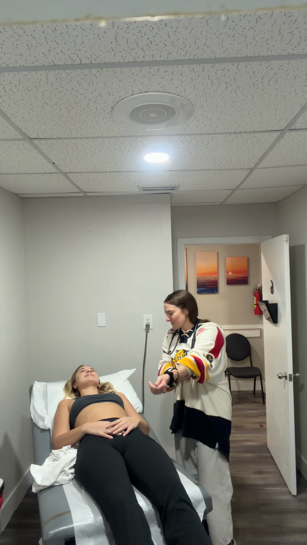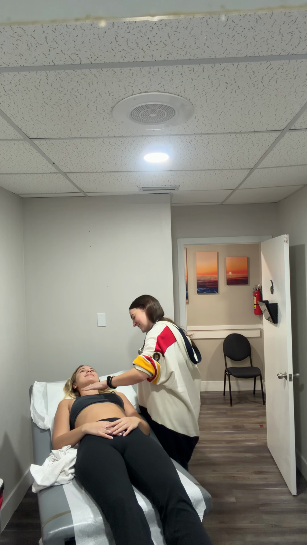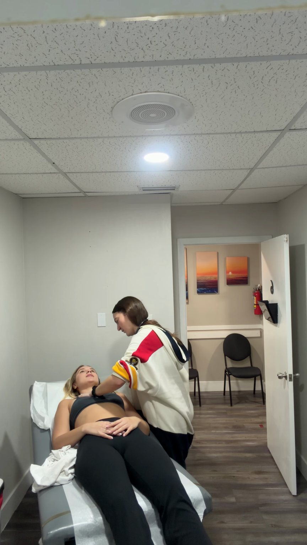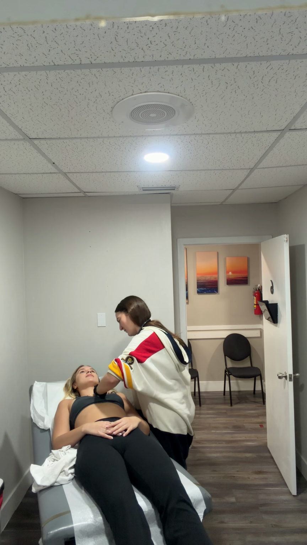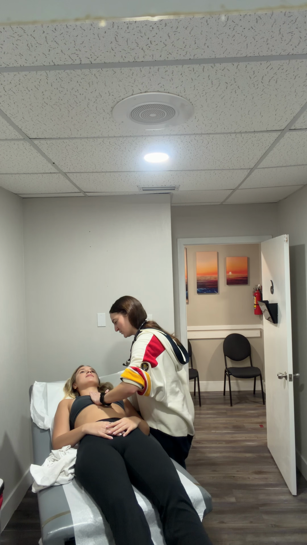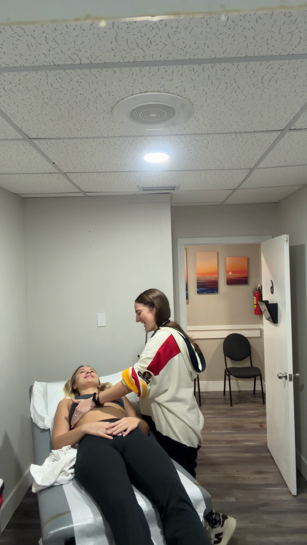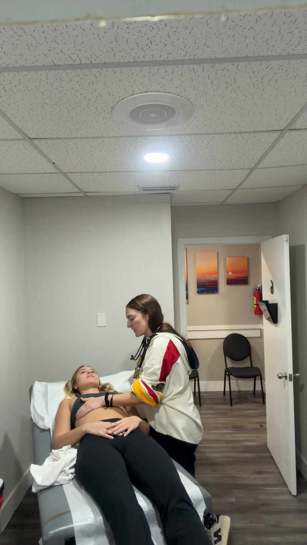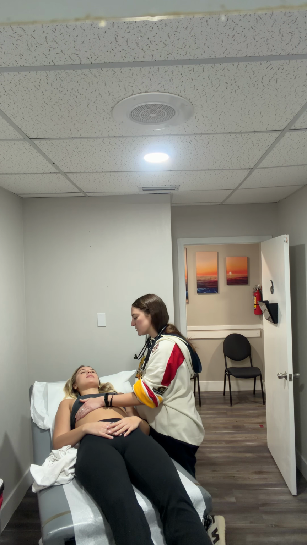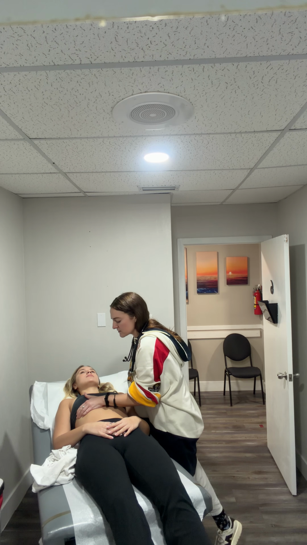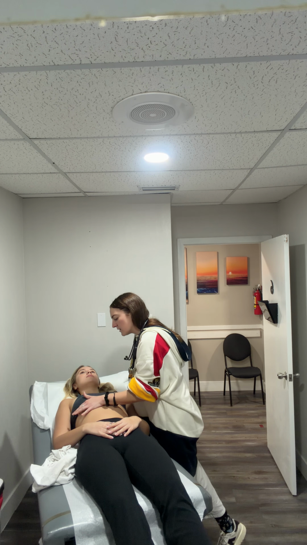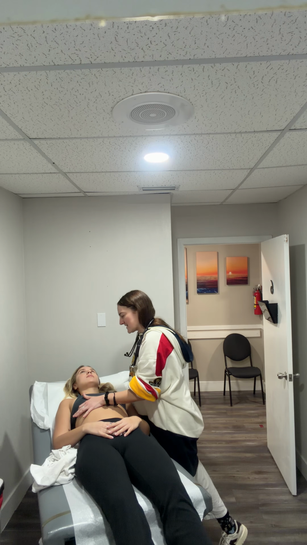heaves, or thrills. Okay, so first we're going to do aortic, pulmonic, tricuspid, and mitral. And I'm going to now locate her point of maximal impulse, which would be mid-clavicular line in the 5th intercostal space, using 4 fingers, 3, 2, and then 1. It's noted as a light tap.